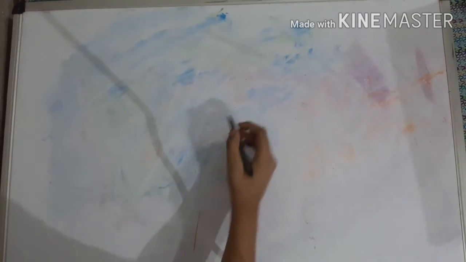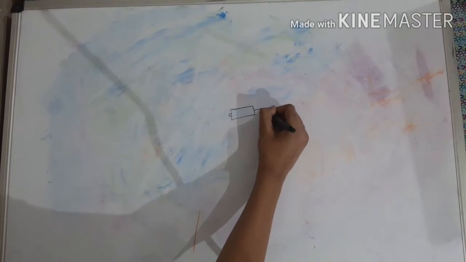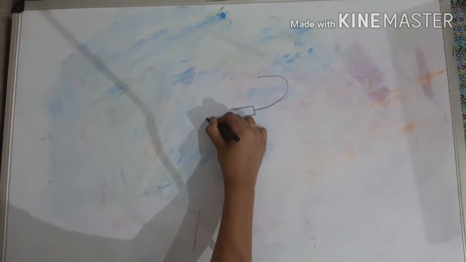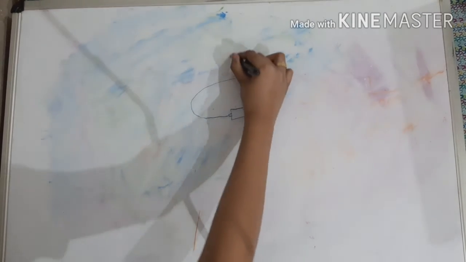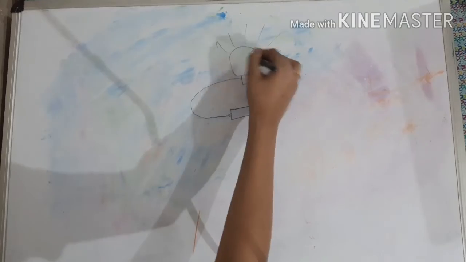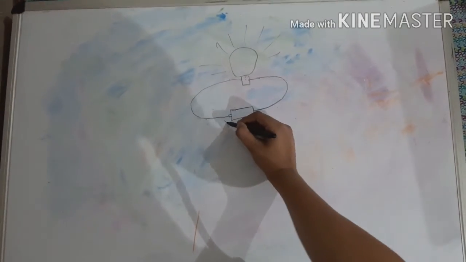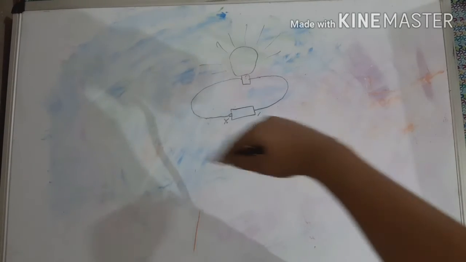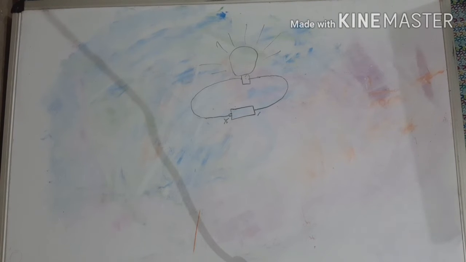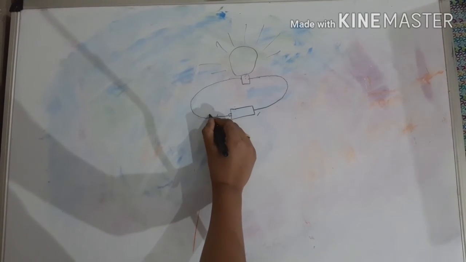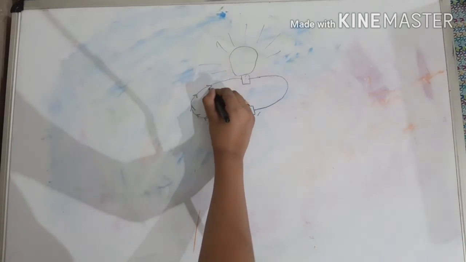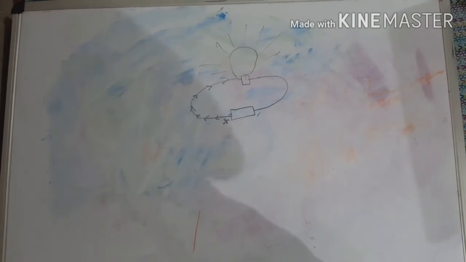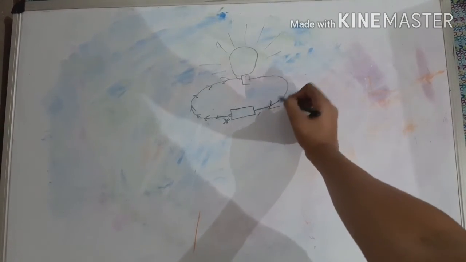Now when a cell is connected in a wire, in a circuit, for completing the circuit, and it is connected to a bulb, which is glowing, then this is the positive terminal, this is the positive side of the battery, and this is the negative terminal of the battery. Now what will be the direction of current? The conventional direction of electric current is from the positive terminal of a cell or a battery to the negative terminal. Means the conventional current will be like this, from the positive to the negative.